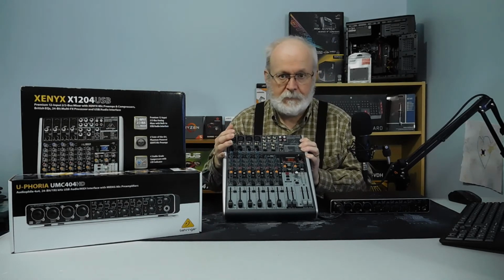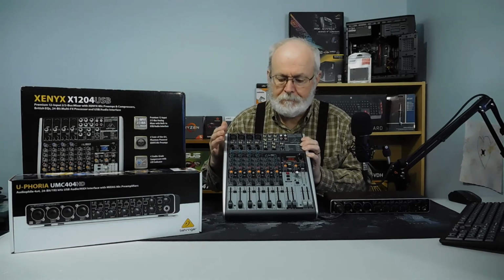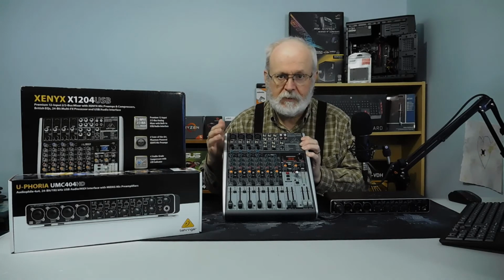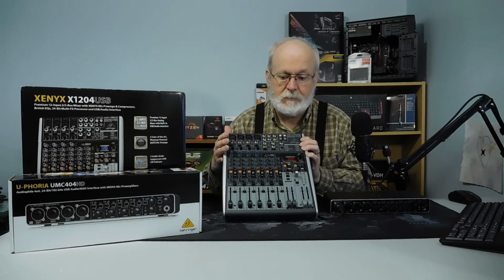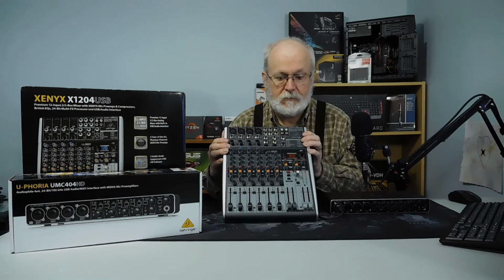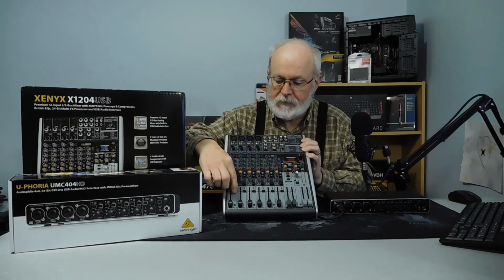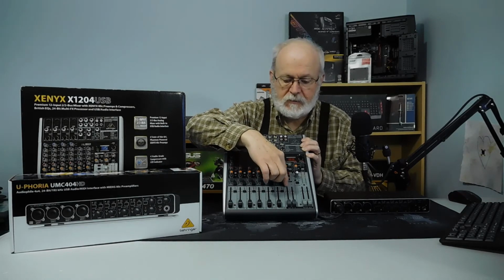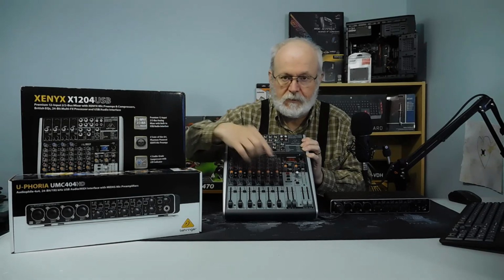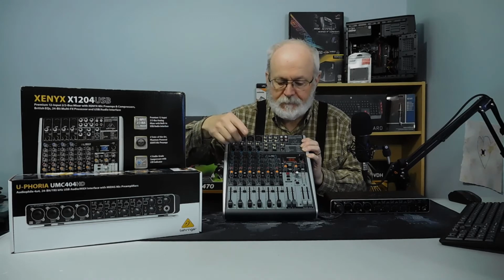Comparing it to that one, this one's better. It's more expensive, but it was better. But if I compare it to the larger unit that I had, which I think was the X1204 USB, it's way smaller in size. And it doesn't have a whole bunch of different options, because it doesn't have a subgroup out other than 3/4. It doesn't have a 1/2 and then a 3/4, which the other one did have.